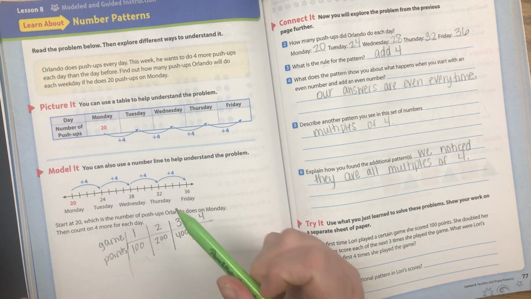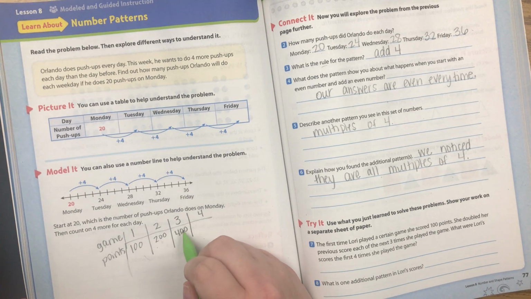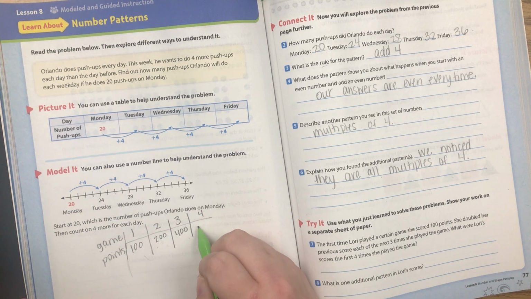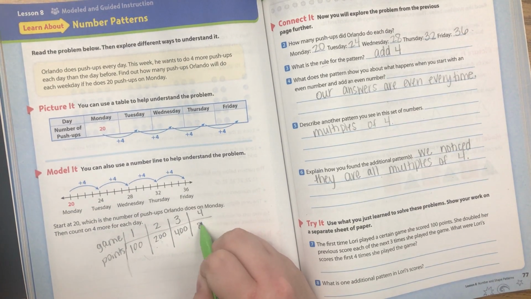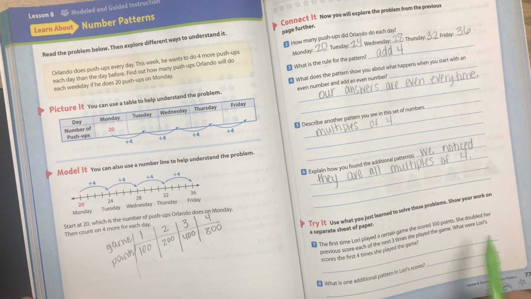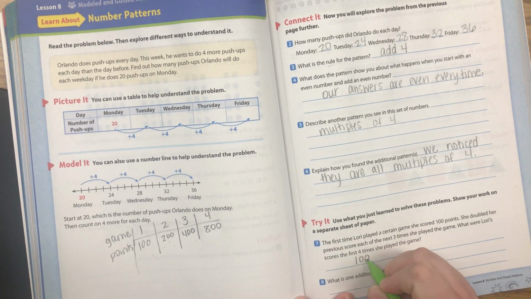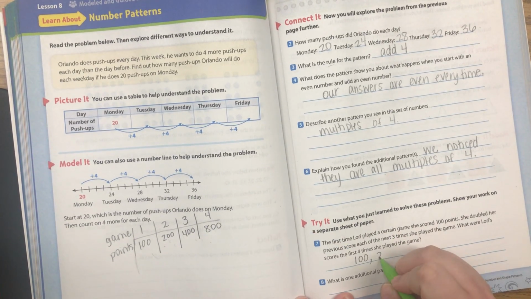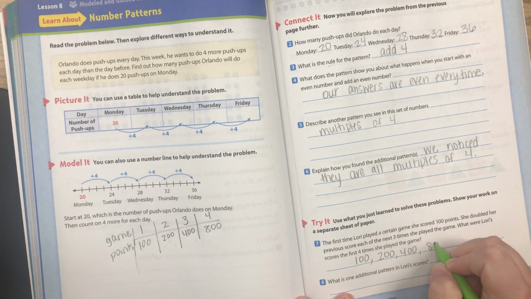Next, on her last one, she doubled her score again. So what is 400 doubled? 400 plus 400 is 800. So what were Lori's scores the first 4 times she played the game? 100, 200, 400, 800.